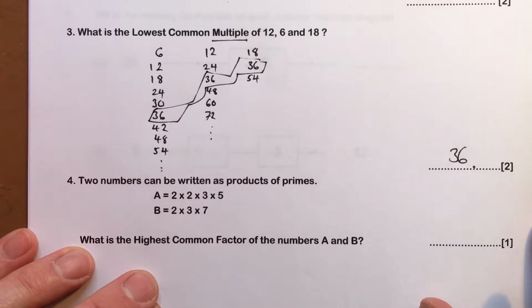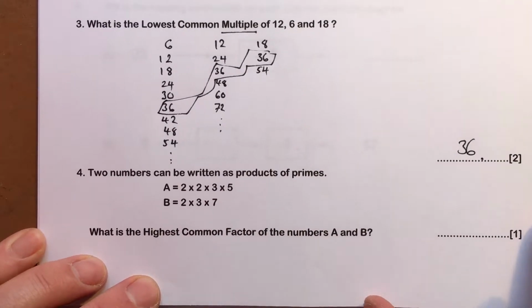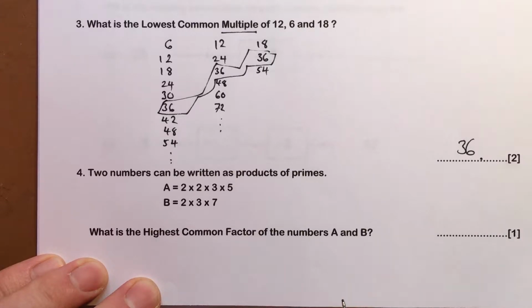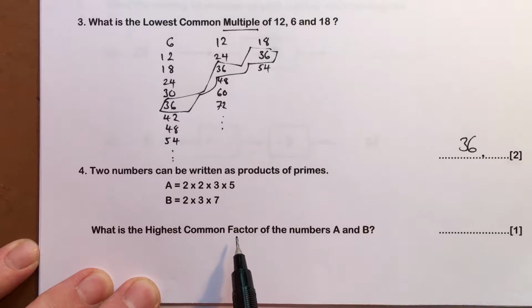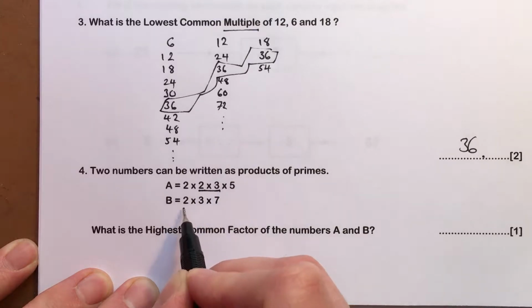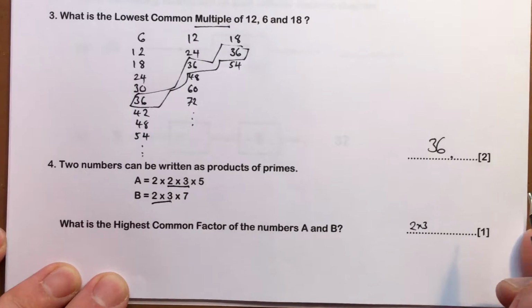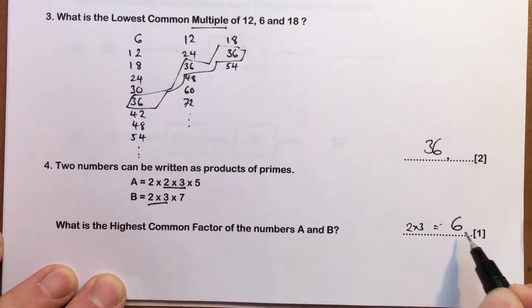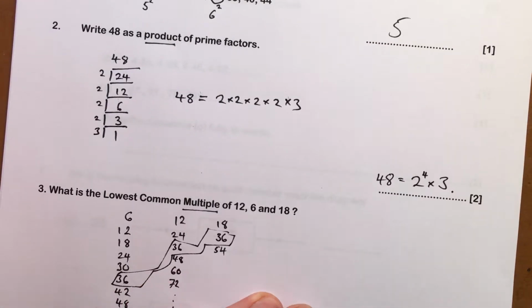2 numbers can be written as a product of primes. A is 2 times 2 times 3 times 5. B is 2 times 3 times 7. What is the highest common factor? Highest common factor is everything which is in both lists. So I've got a 2 times 3 in this list, and I've got 2 times 3 in this list. So 2 times 3, which is 6. So my answer is 6. My methodology is 2 times 3. Good, first page, loads of marks.